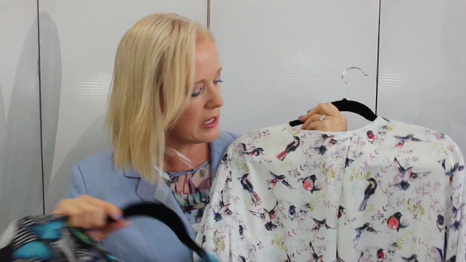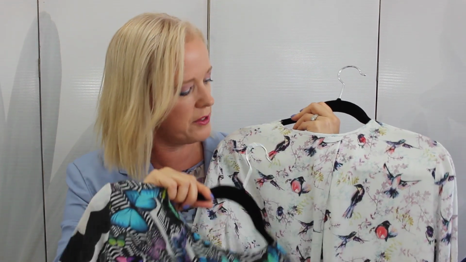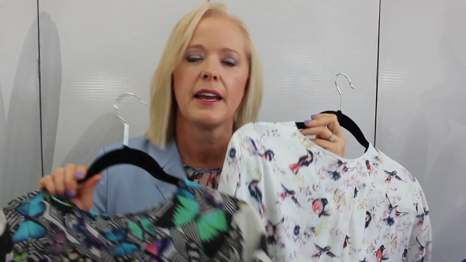You can see that this doesn't feel as high colour contrast as this one does. That's just because it's still got blue and yellow and green and red, but because it's more subdued and the elements of the pattern are smaller and more delicate, it's much easier to pull this off if you're not a high colour contrast than this one is.